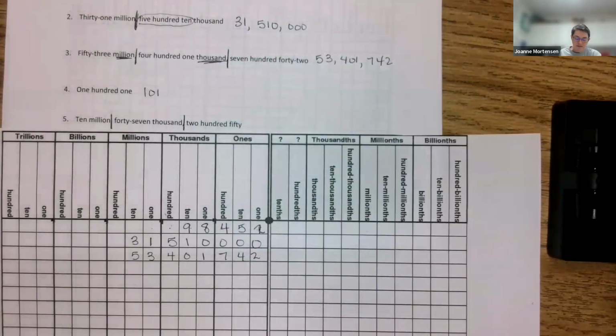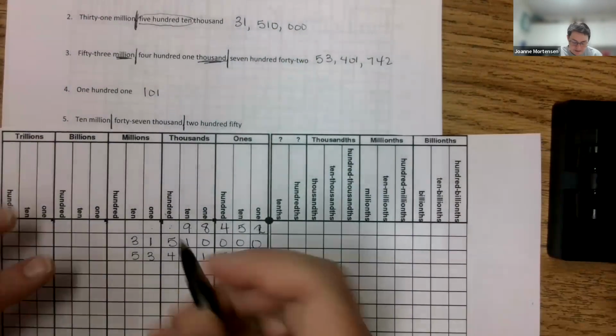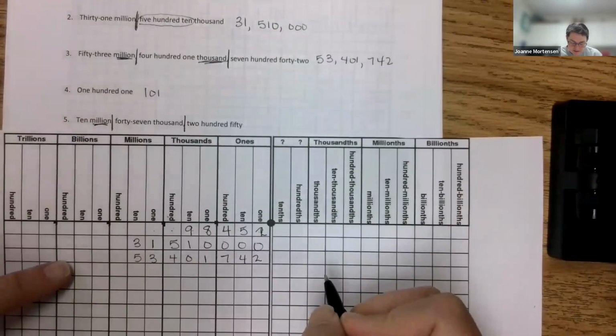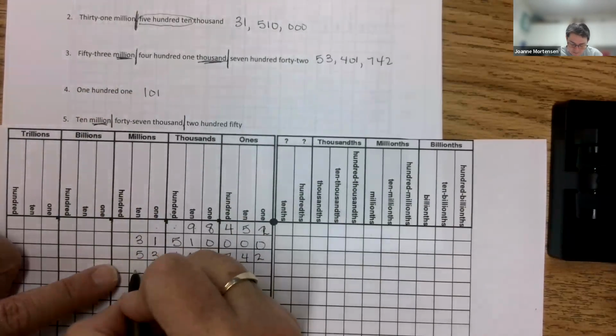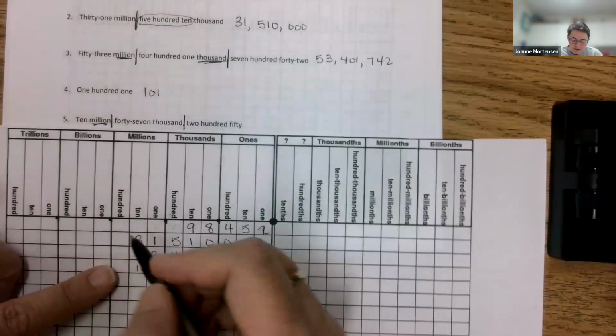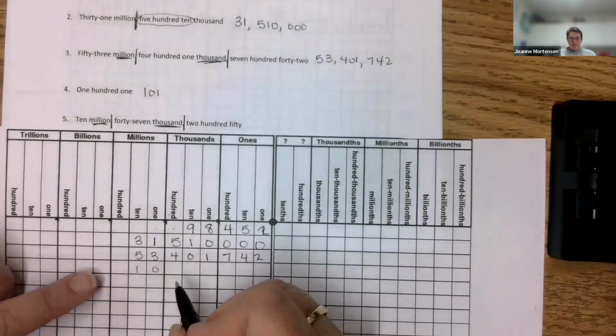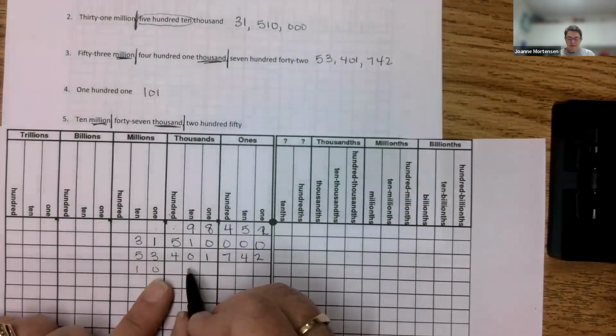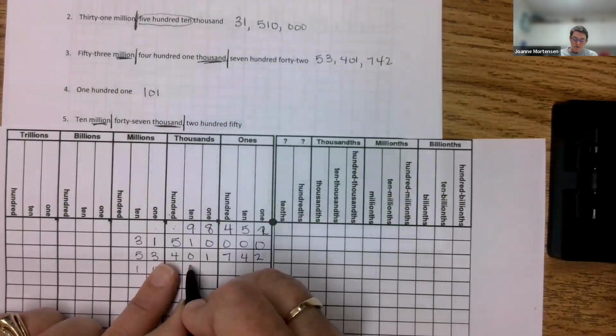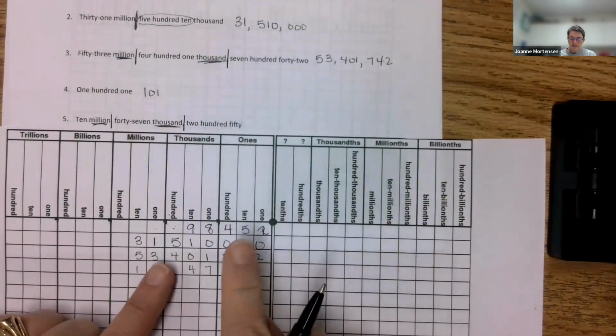All right, let's try this one. 10 million. So in my millions grouping, I'm going to put 10. And then 47 in my thousands now. 47. That'd be like 470. I need it to be 47.